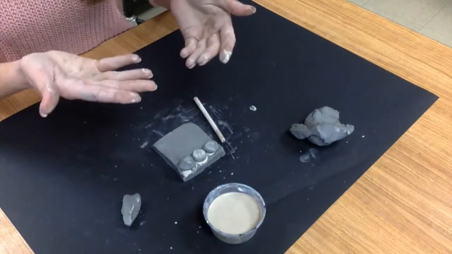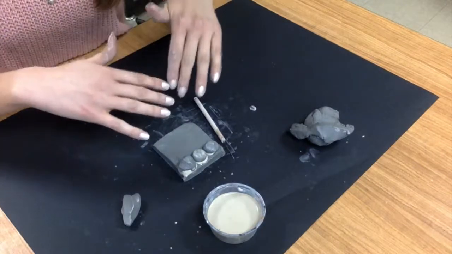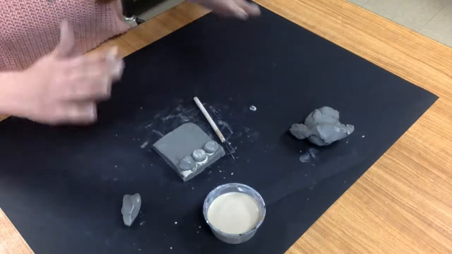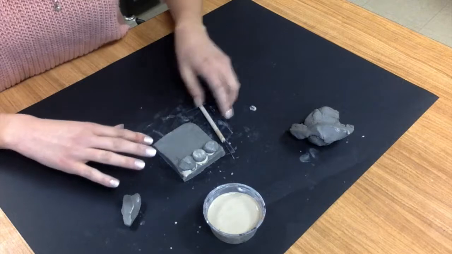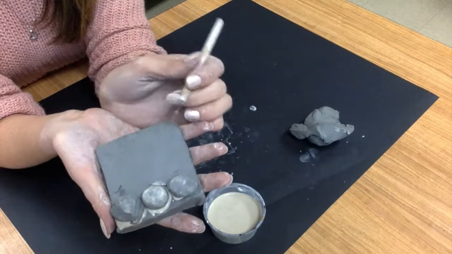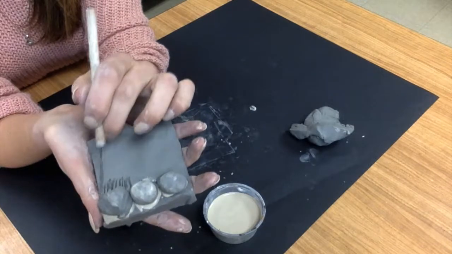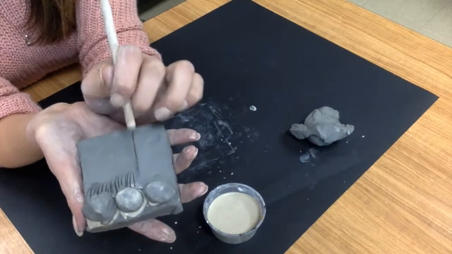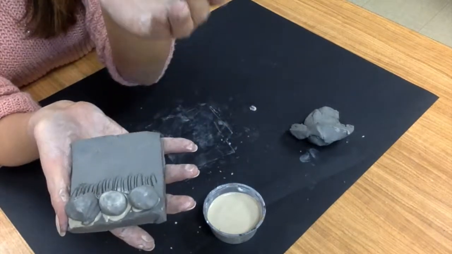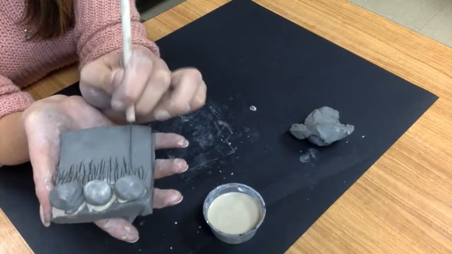Not only can I build things up on top of the surface of my relief sculpture, but I can also build things down in. So building it on top is called additive. Taking it down in is called subtractive. So I can actually use my tool. Let's say I wanted this to look like grass, the texture of grass next to my rocks. I can take the tool and actually scratch lines into the surface of the clay to look like the texture of grass. But again, I'm going down into the surface instead of raising it up.